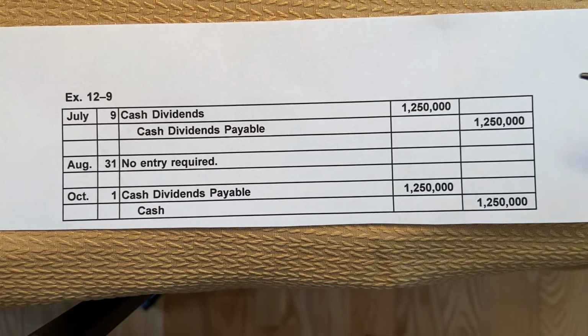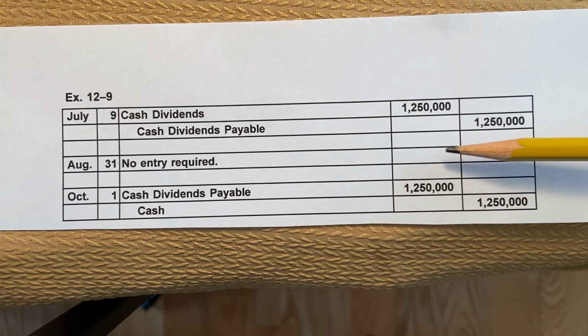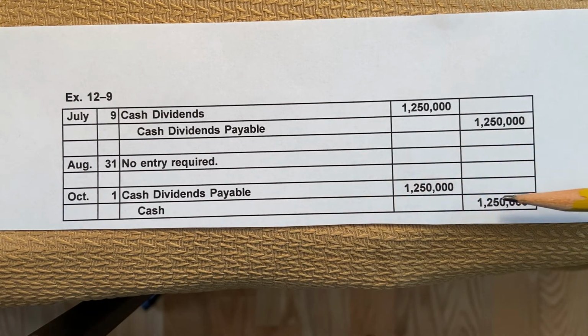So there's, again, always three dates. The date that it's declared, right? So dividends go up, dividends payable go up because you're not paying it. Date of record, when you try to figure out who owns it on that day. And then lastly, the date of payment, when you debit dividends payable, make that go away, and make cash go down.